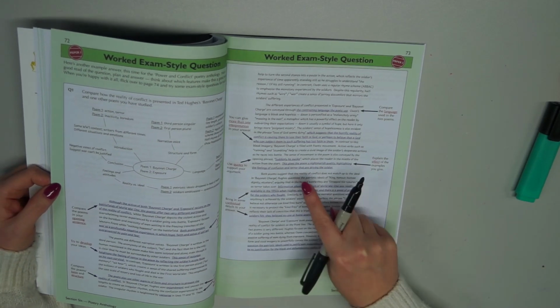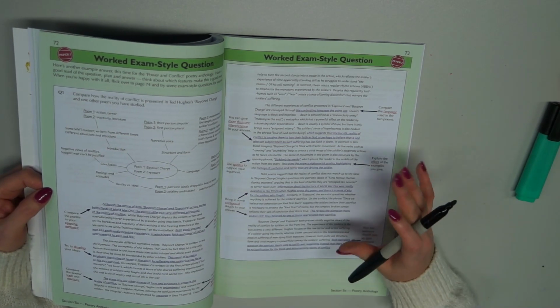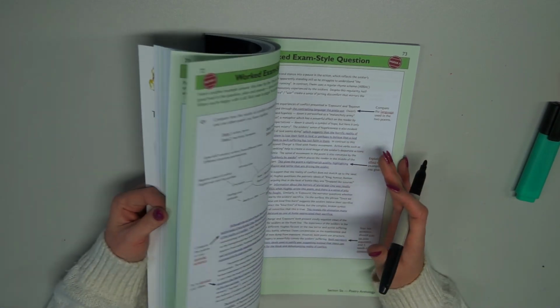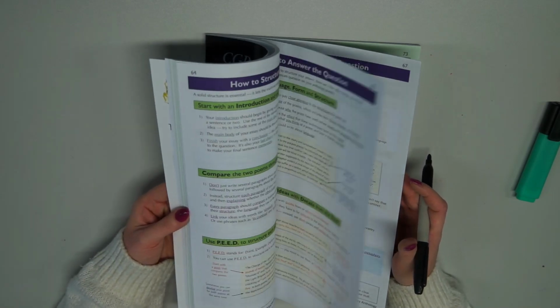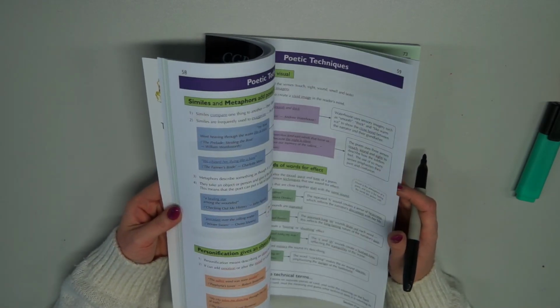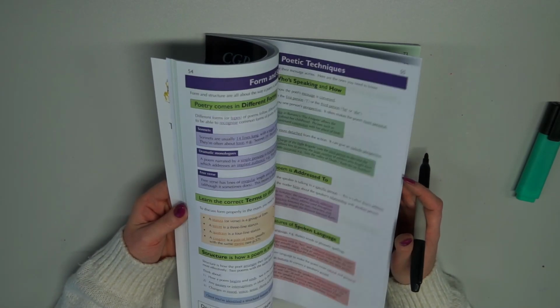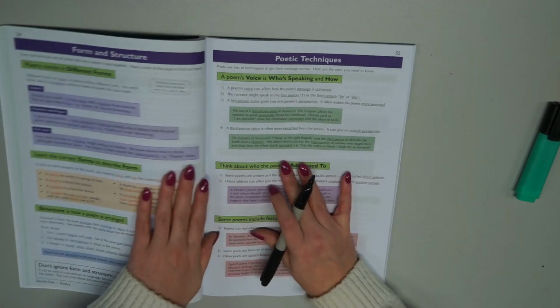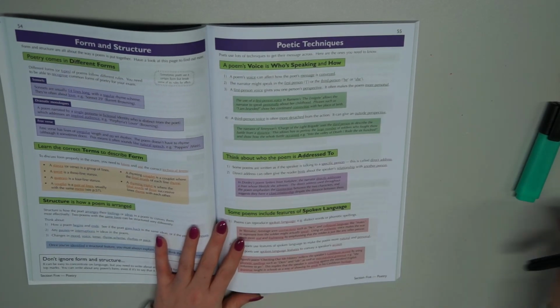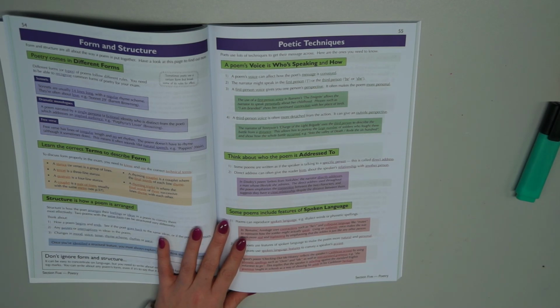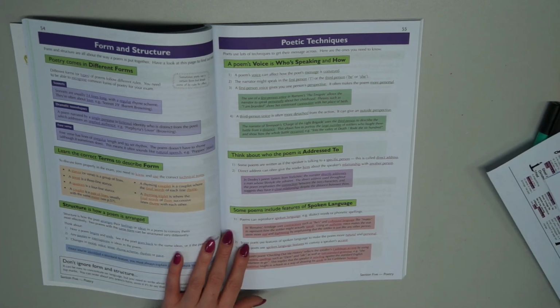Reading those, making notes on those revision webs is also a really valuable technique to use as well. What I'm going to do is just show you one last technique, which is our good old reliable mind map.